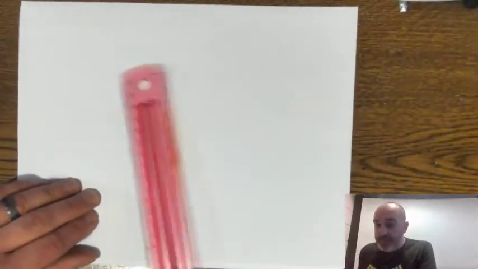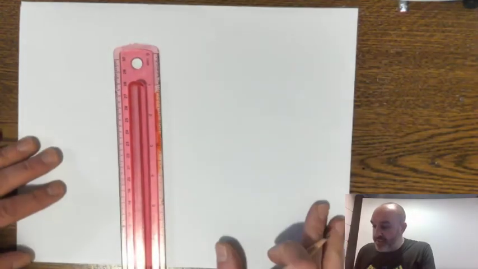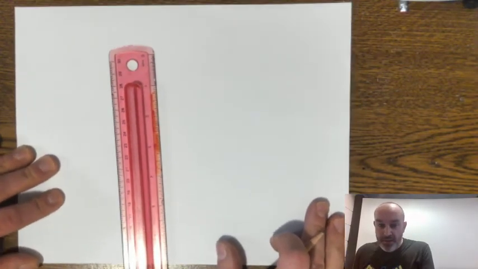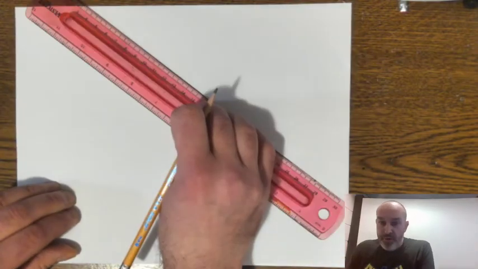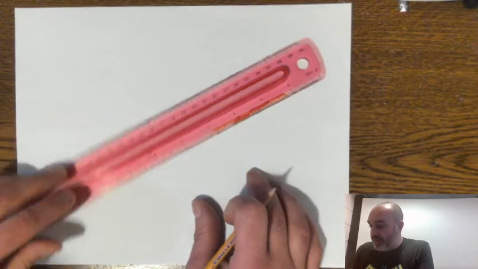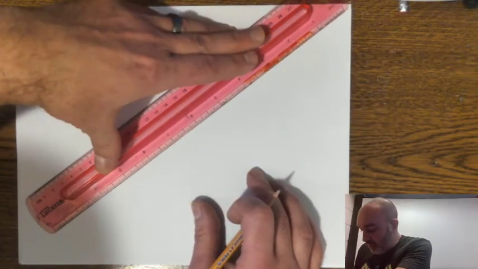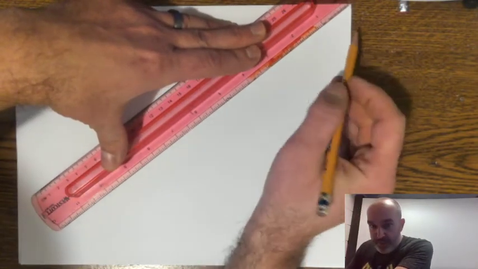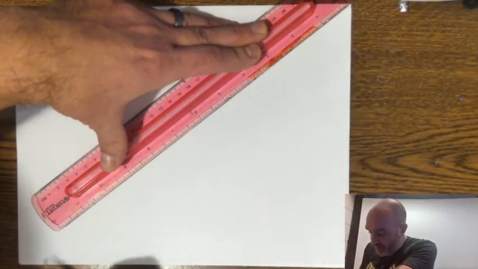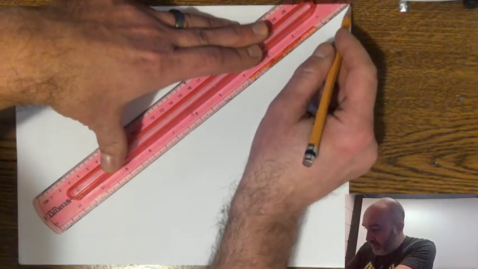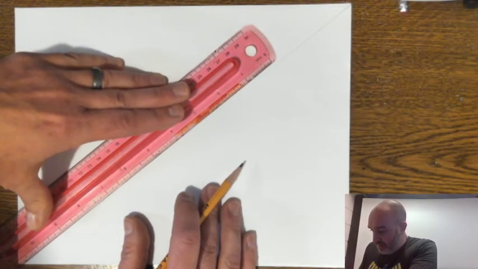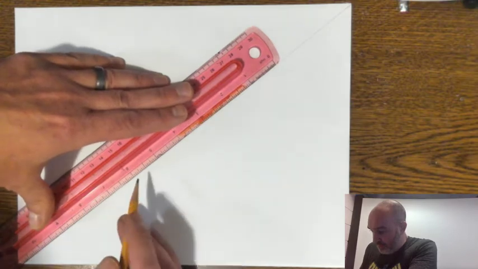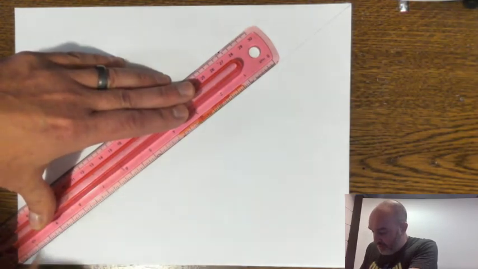Let me move this out of the way. To do this, what I started with was finding the center of my page. To find the center, I took my ruler and drew a line corner to corner here, and another one corner to corner here. This ruler's not quite long enough, so I have to slide it, but it will work for this. I'm going to line it up with that top corner, start drawing this way, and then slide my ruler to make it to the other corner. I'm going to draw lightly just in case this doesn't line up, and it lines up close enough. Not perfect, but pretty close to that corner.